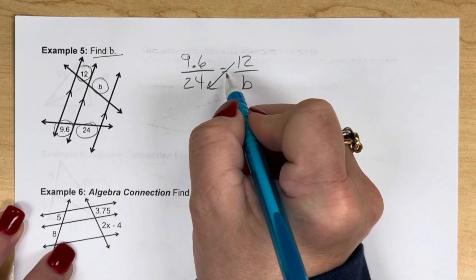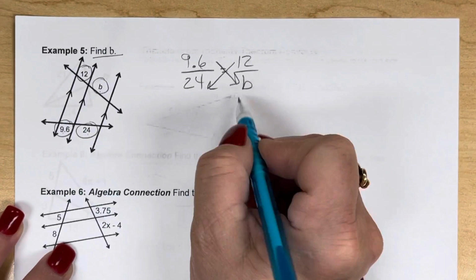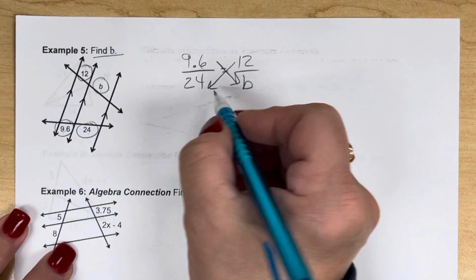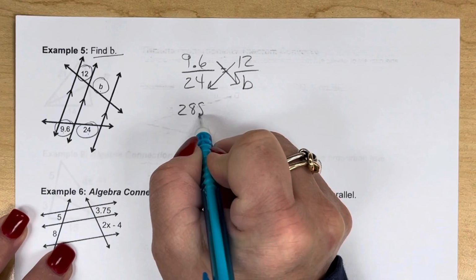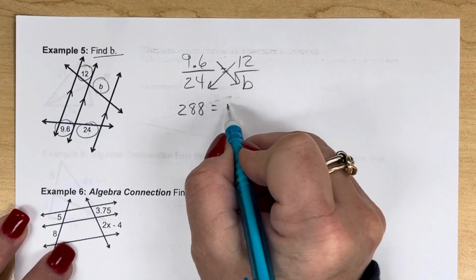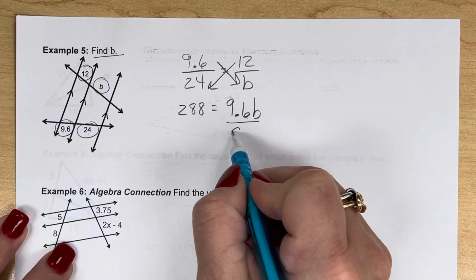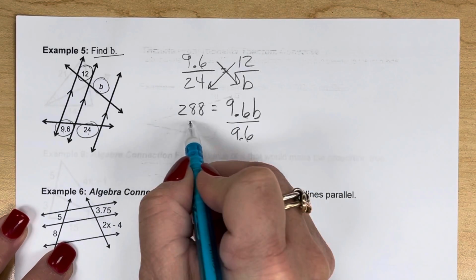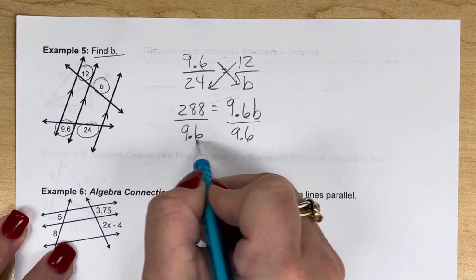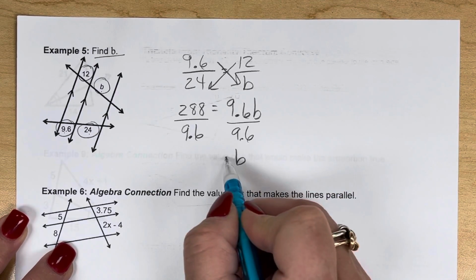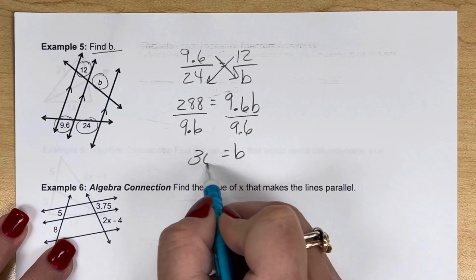And then just cross multiply. 24 times 12 would be 288 equals 9.6 B. And then just divide both sides by 9.6. So B equals 30.